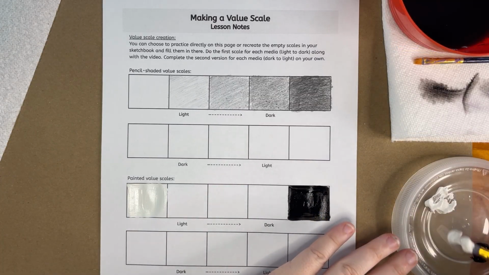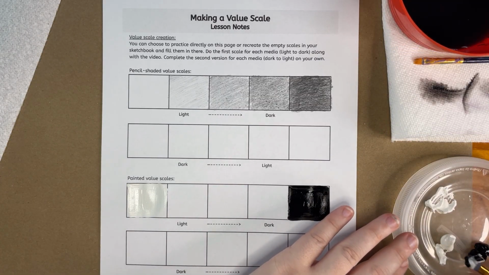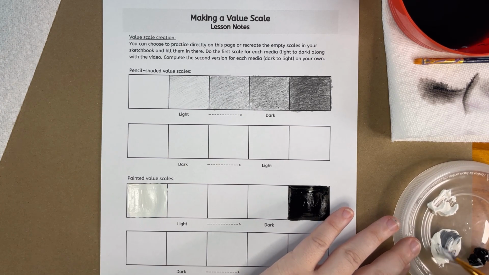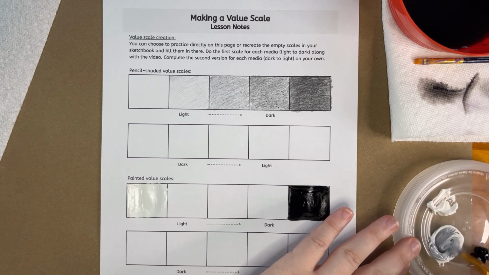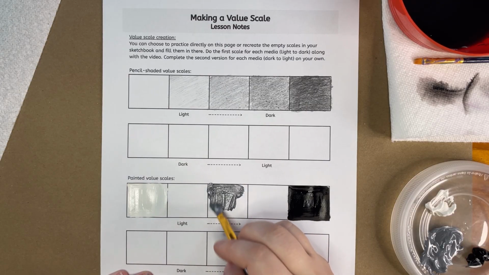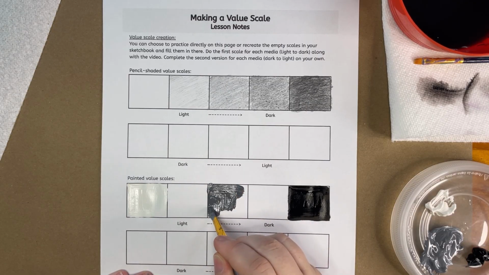Next, we will go to the middle block and use about 1 part black and 2 parts white. We will mix this and apply it neatly. Our goal here is to make a middle value. Go ahead and make a good bit as we are going to use this for the next 2 blocks as well.